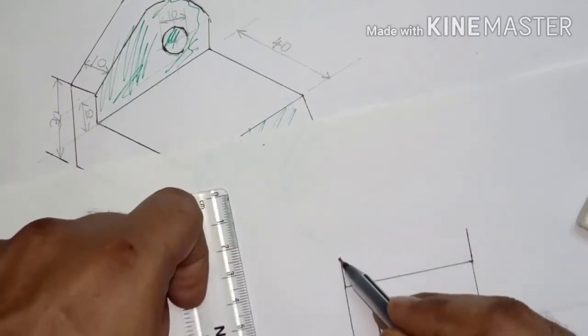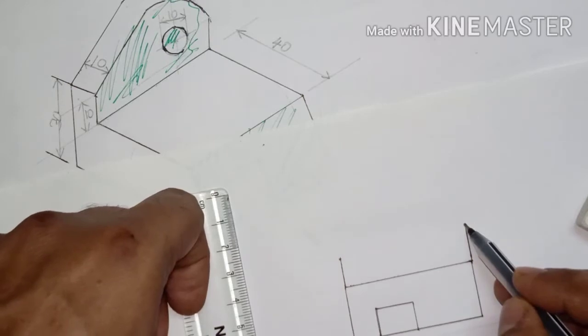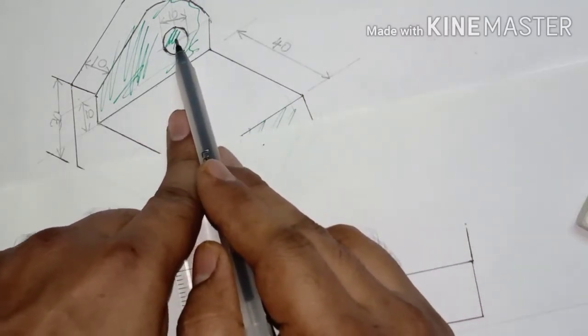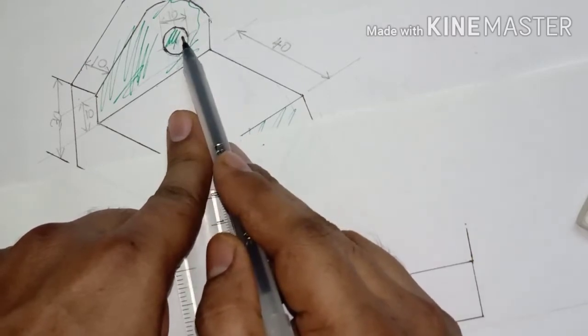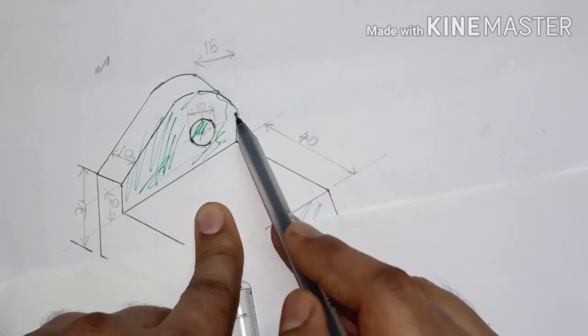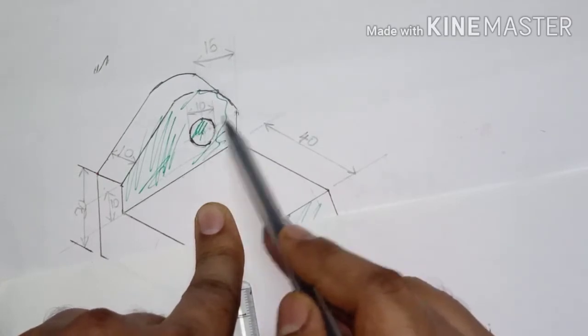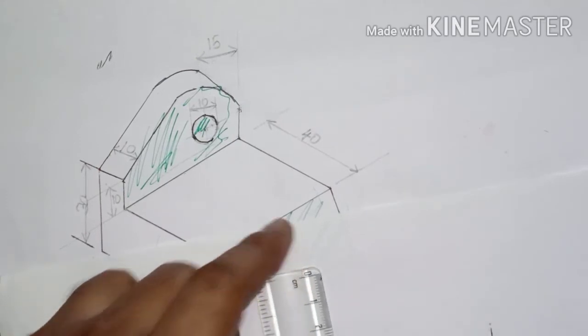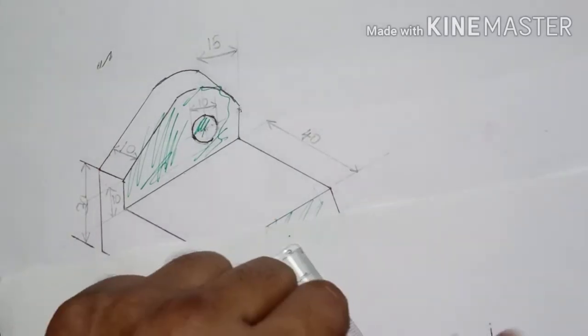So this is 10 mm and this is 10 mm. So I have to find out this center point. The center point is at a distance of 15 mm from the edge of the line. So from here we have to mark a 15 mm point.